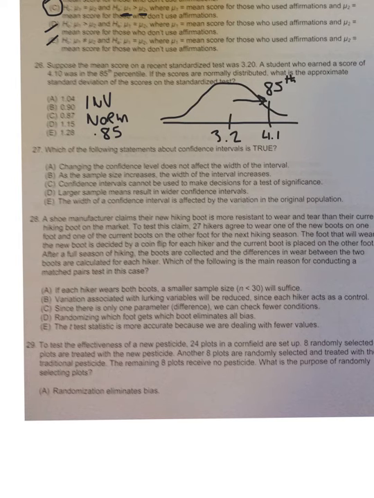So we say 1.03 times some standard deviation gives us 0.9, the difference between these two. So we would solve that equation right there: 0.9 divided by 1.03, and you should come out with somewhere around 0.87. That's kind of a tricky question. There are lots of different ways to approach that, but that's the way I did that one.